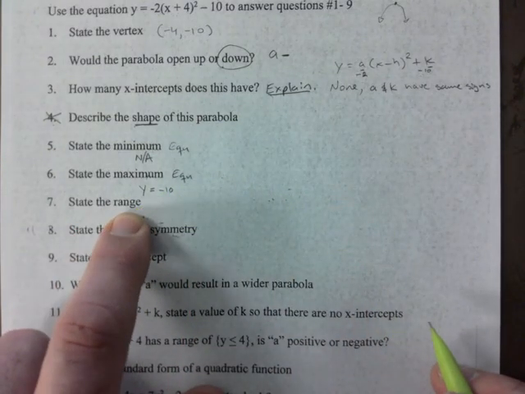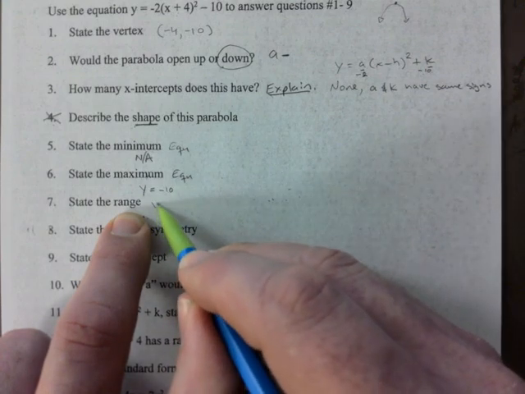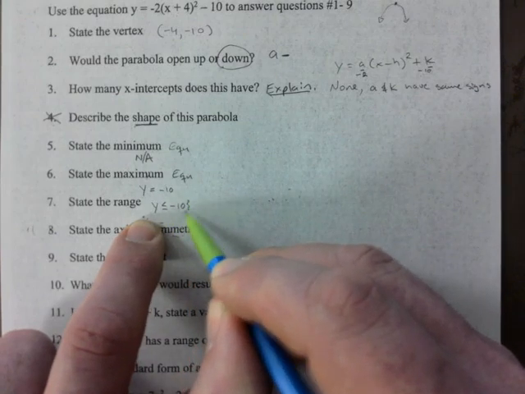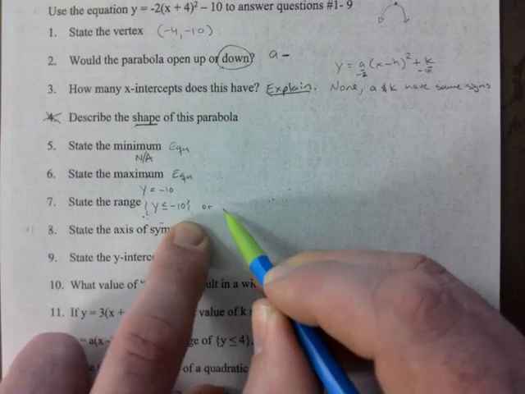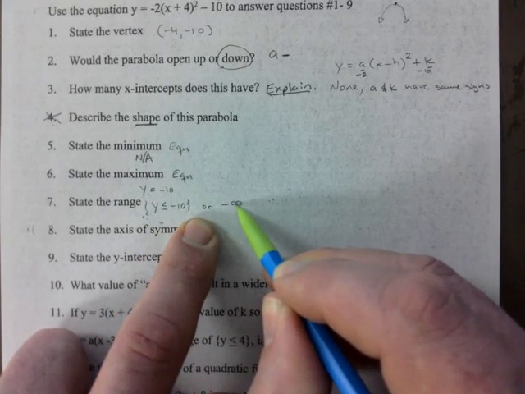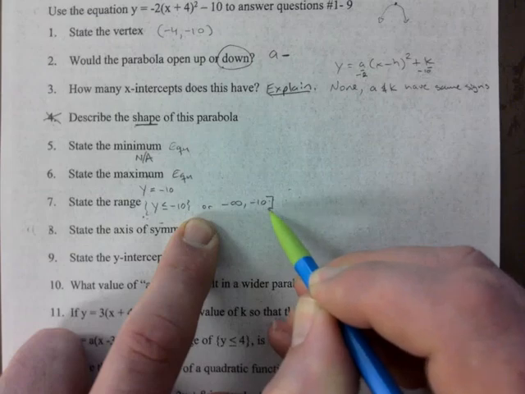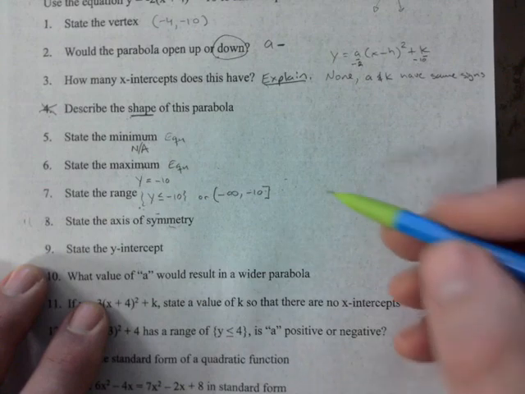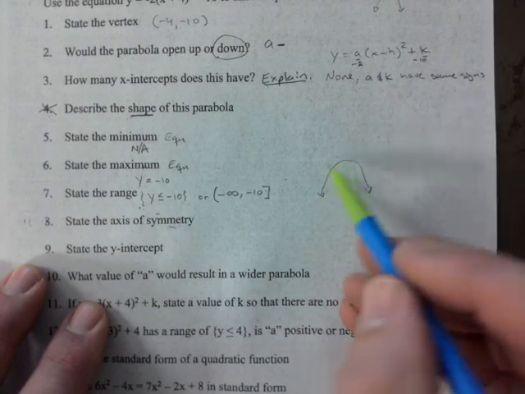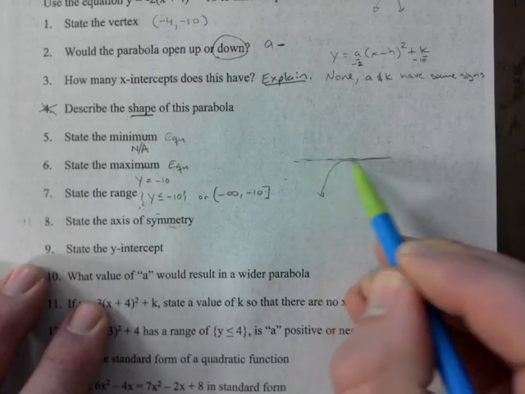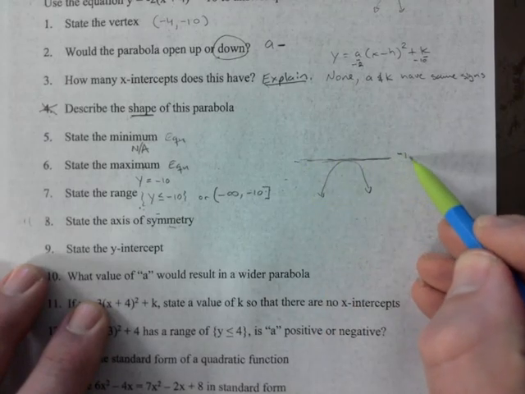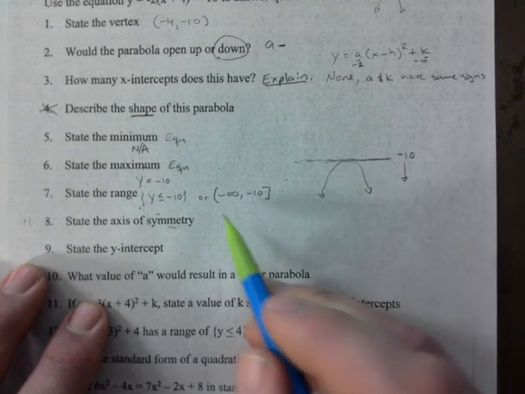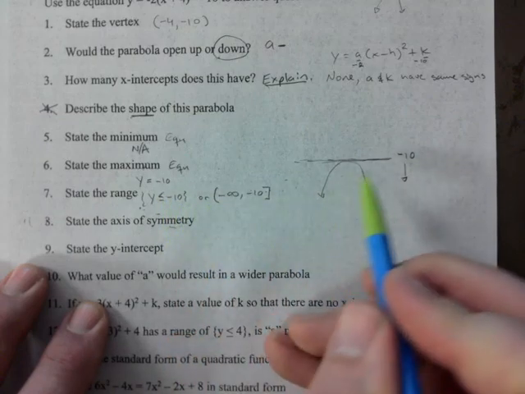And then the range, in this case, would be y is less than or equal to -10, or if you chose to answer this way, that is fine. The reasoning here is that for the range you're blocking it off up here. This is at -10, and then it goes down from there. So y is less than or equal to -10.